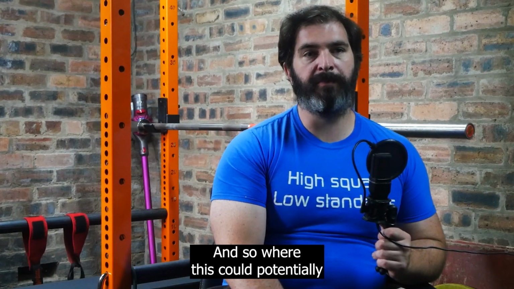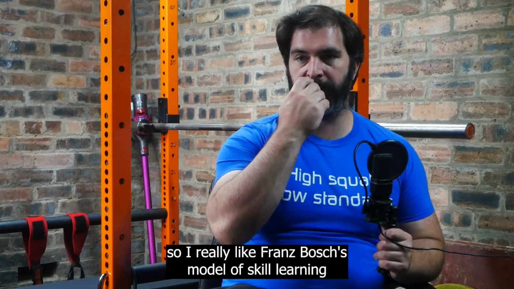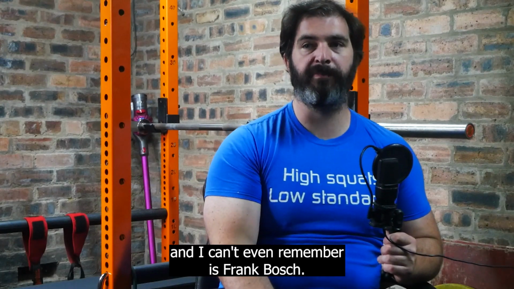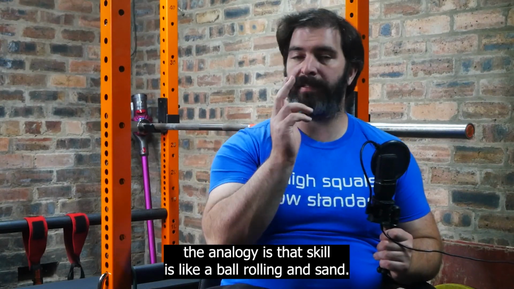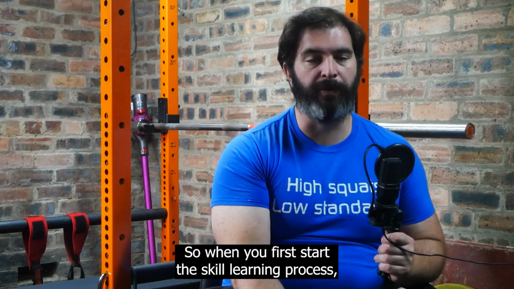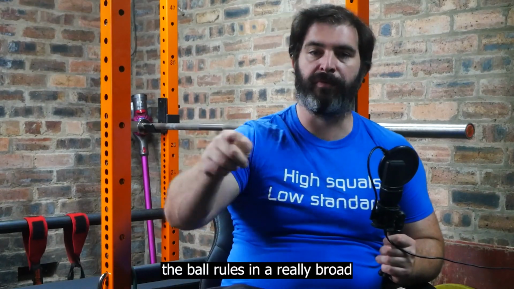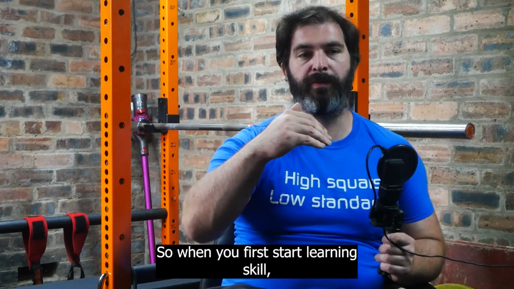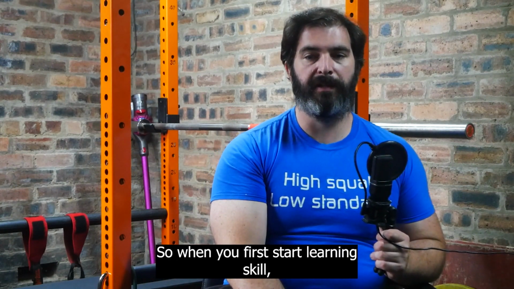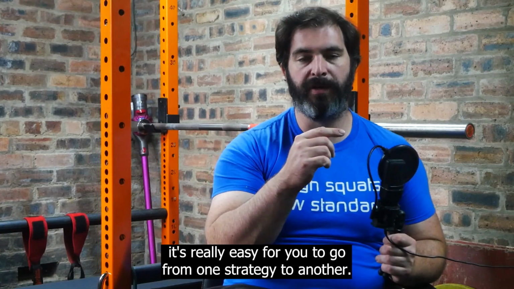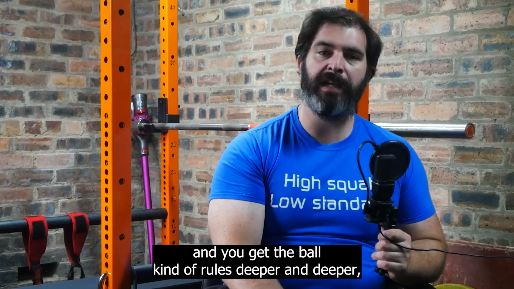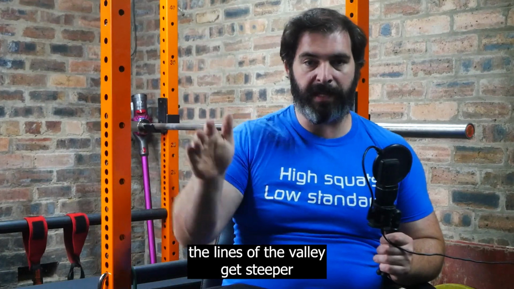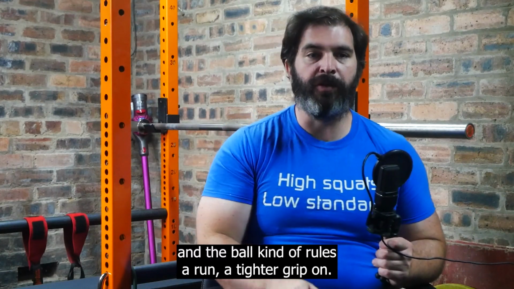So I really like Franz Bosch's model of skill learning. The analogy is that skill is like a ball rolling in sand. When you first start the skill learning process, the ball rolls in a really broad plane, and it's easy for the ball to roll out. So when you first start learning a skill, it's really easy to go from one strategy to another. But as you get more advanced, the ball rolls deeper and deeper, the sides of the valley get steeper, and the ball rolls around a tighter grouping.